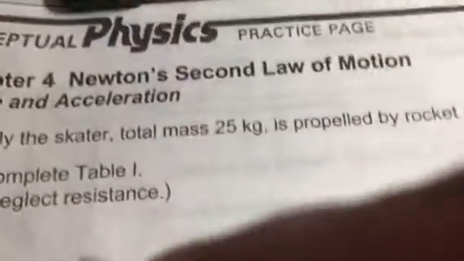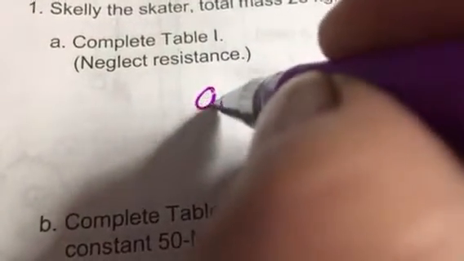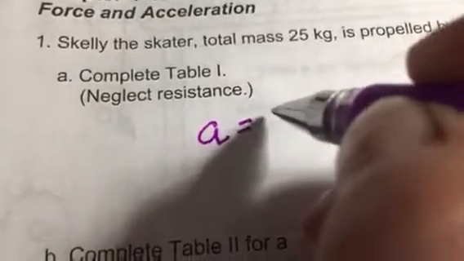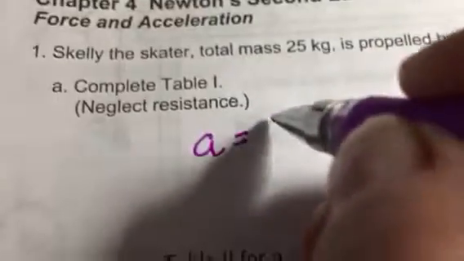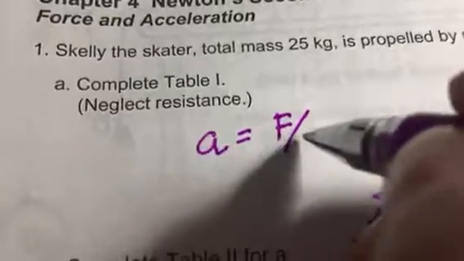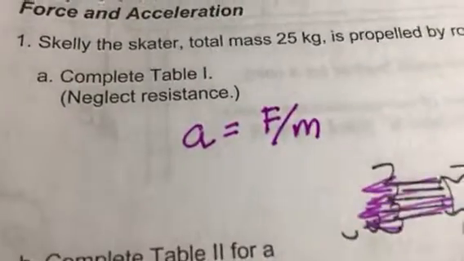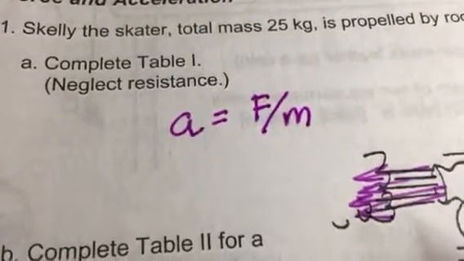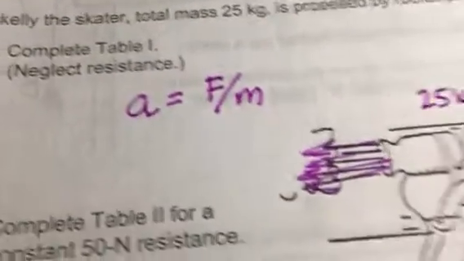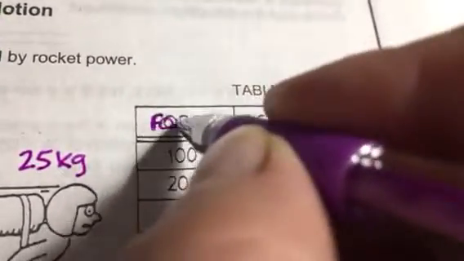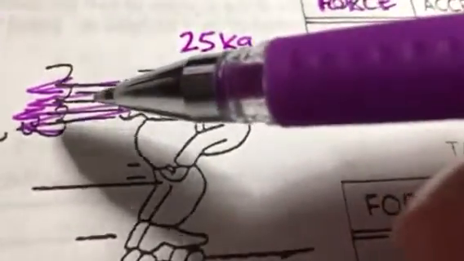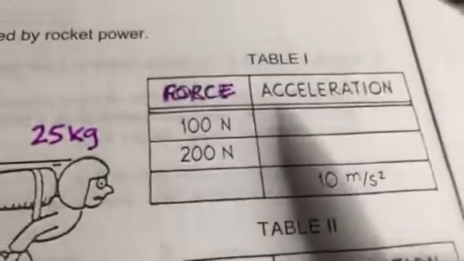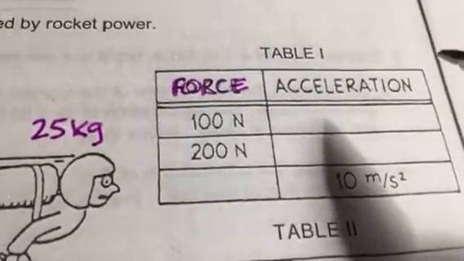Our formula is that acceleration is equal to force divided by mass. All right, that's Newton's second law. That is the relationship that we know. So in this case, if the force, which is the amount that the rocket is pushing her backwards, if that changes, what is our acceleration?